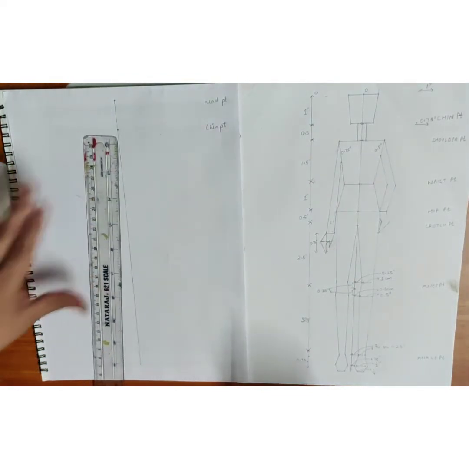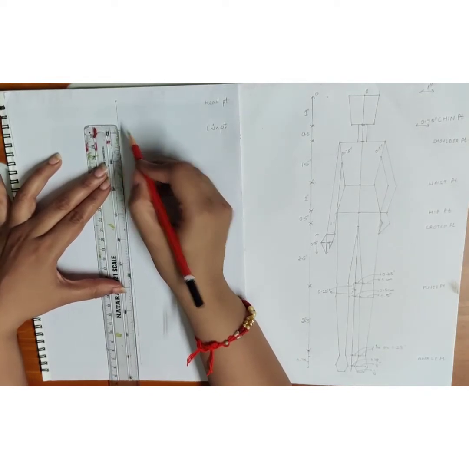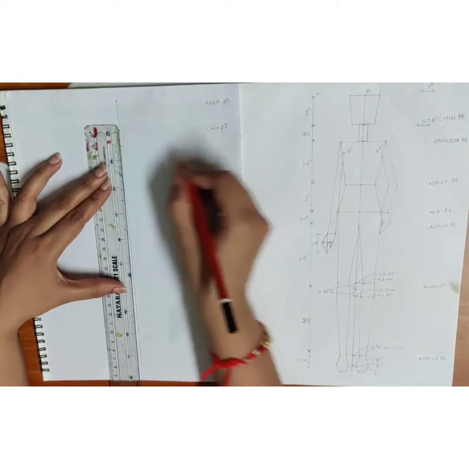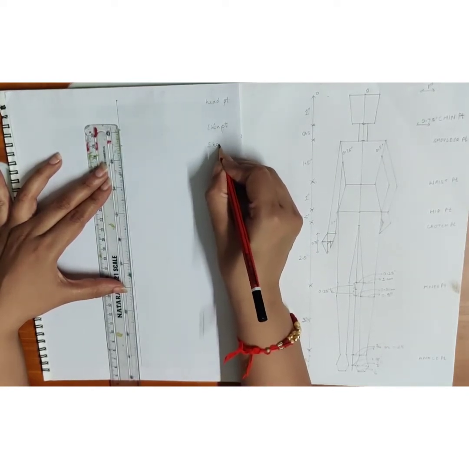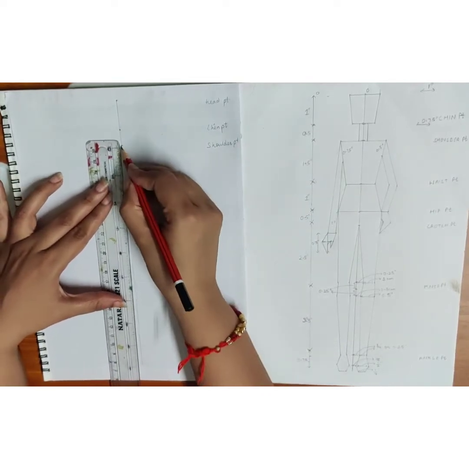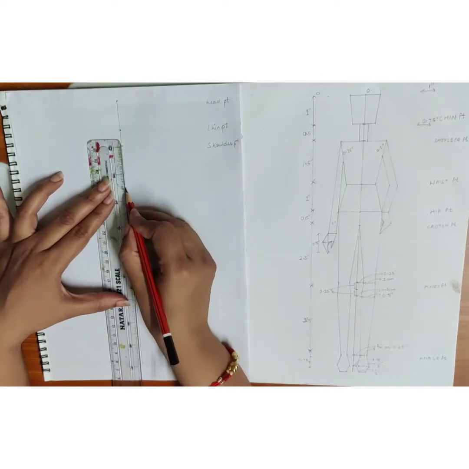So next marking will start from chin point. So from chin point I'll mark a point at ½ inch, and this will be our shoulder point. From shoulder point we again go downwards and mark a point at 1.5 inches.